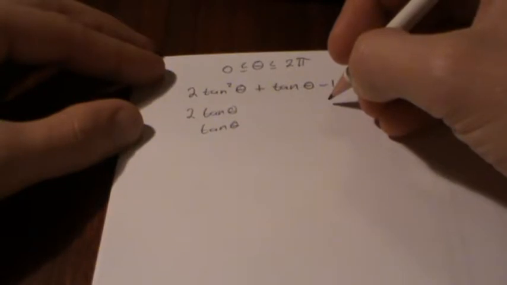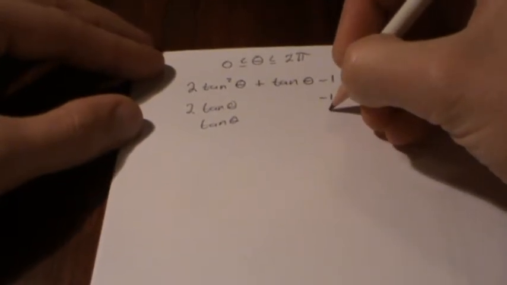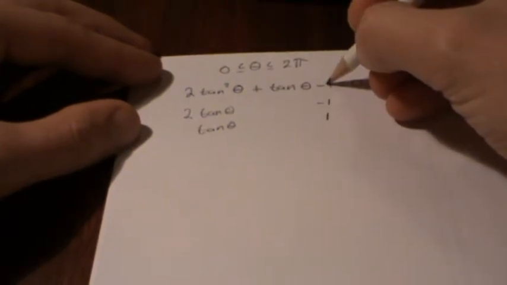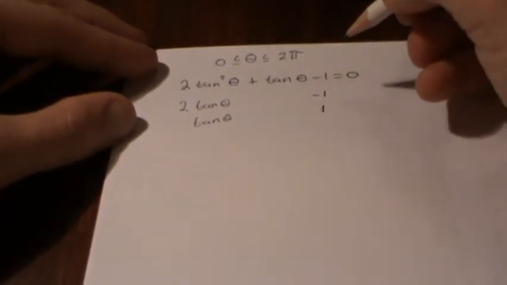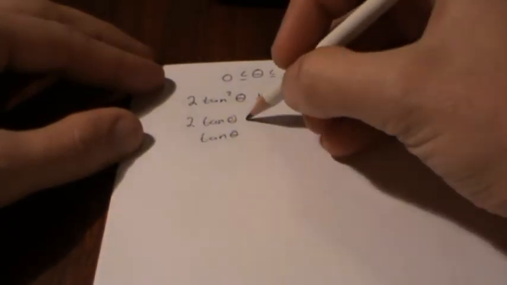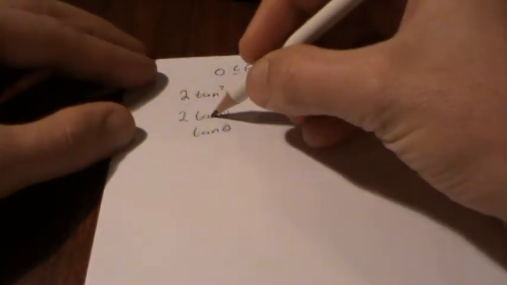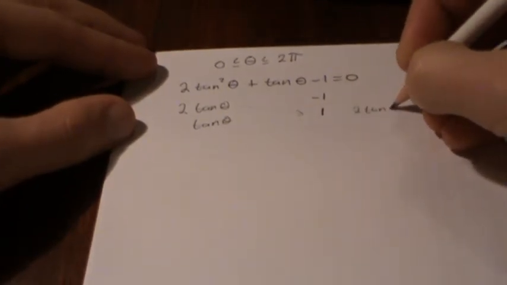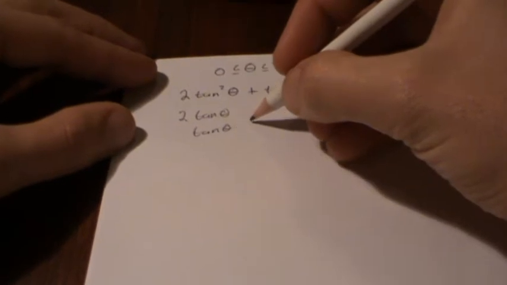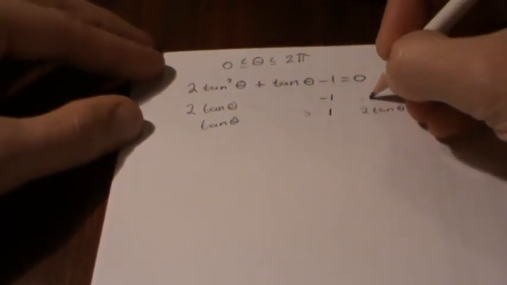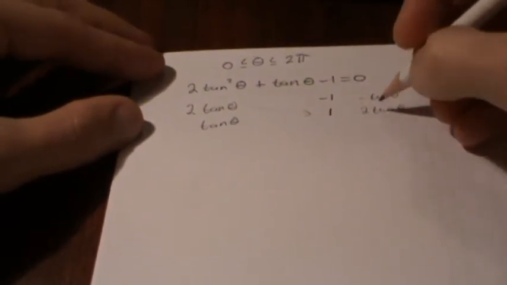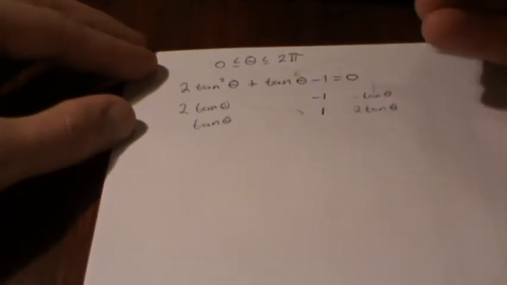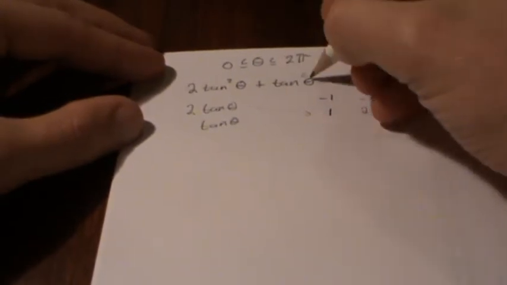And I could multiply together a -1 and a +1 to get a -1. Remember, I'm now doing the x method for factoring. 2 tangent times 1 is 2 tangent theta, and tangent theta times a -1 is a negative tangent theta. 2 tangent theta minus tangent theta is a positive tangent theta.